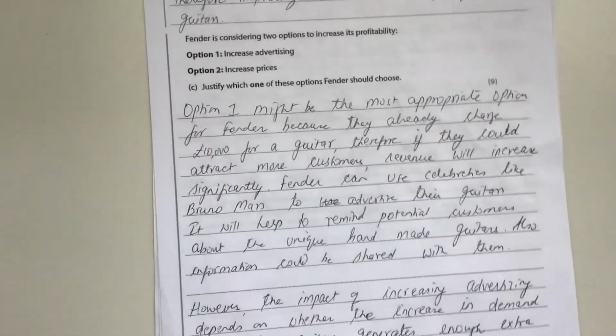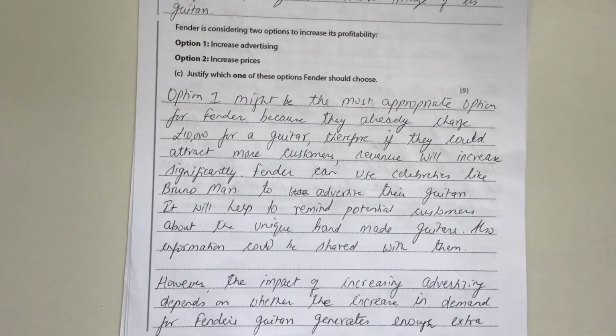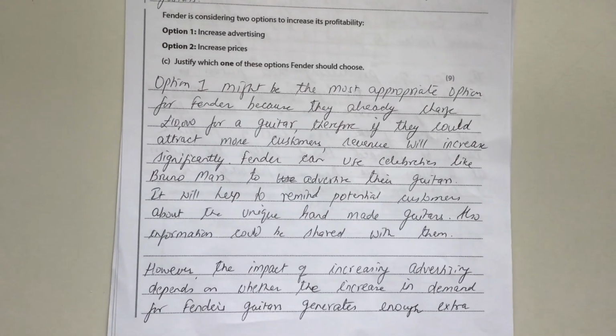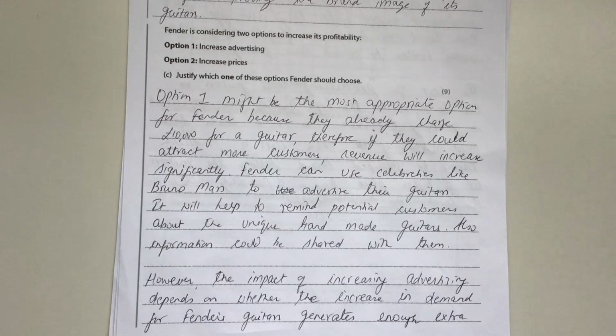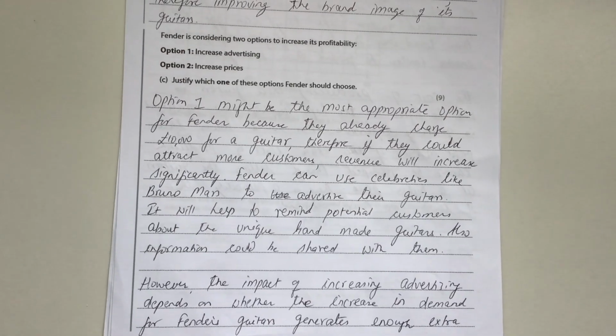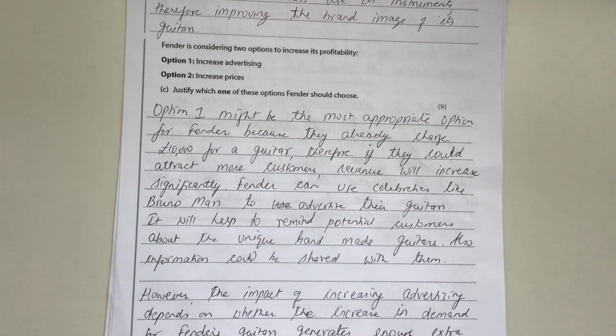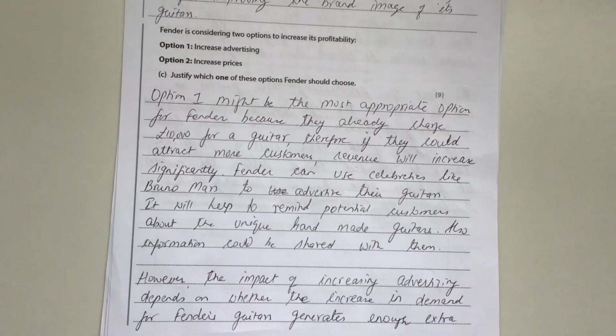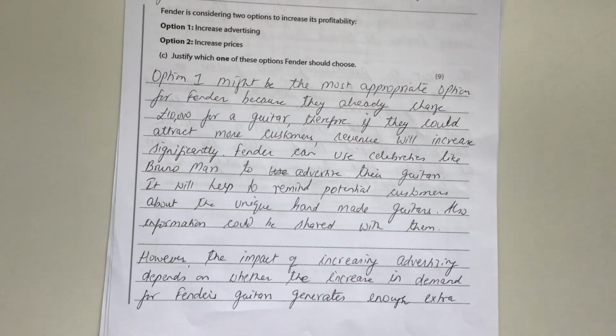Now it's a 9 marker. Fender is considering two options to increase its profitability: increase advertising or increase price. Justify which one of these options Fender should choose. So you can choose any option, write positives about it, negatives about it. There is no need to write about two options and then give a brief conclusion.